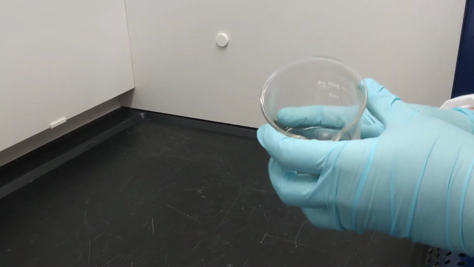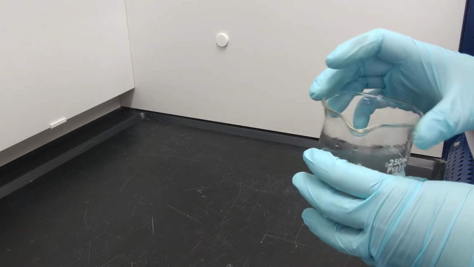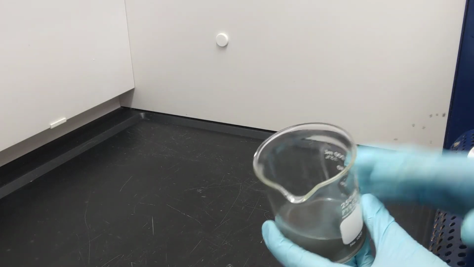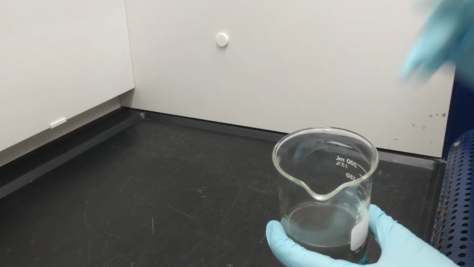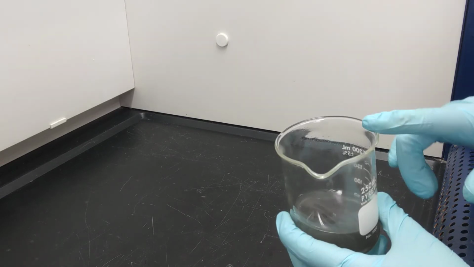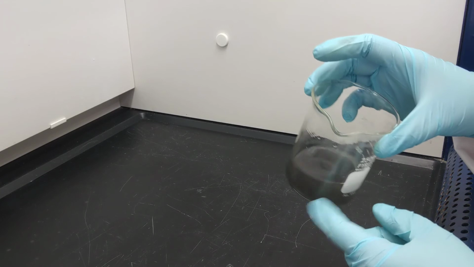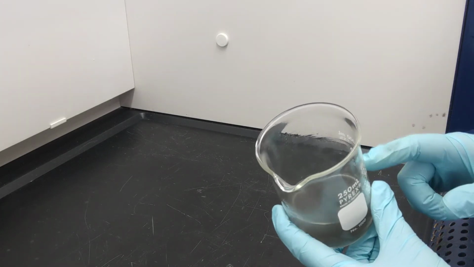So now the reaction between the aluminum and the potassium hydroxide is over. There's no more formation of hydrogen in here. So we're ready to move to the next step. In the next step, what we're going to be doing is adding sulfuric acid into our reaction after we filter all the residues that we have in here.